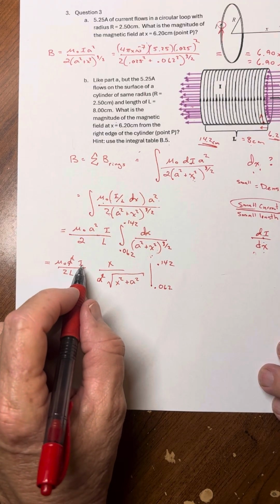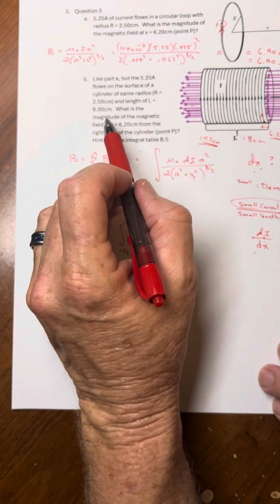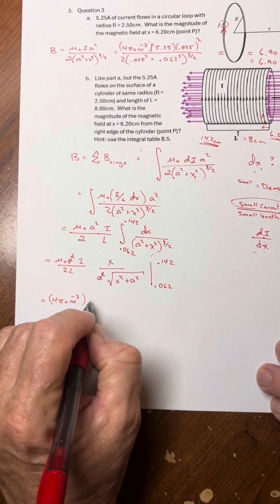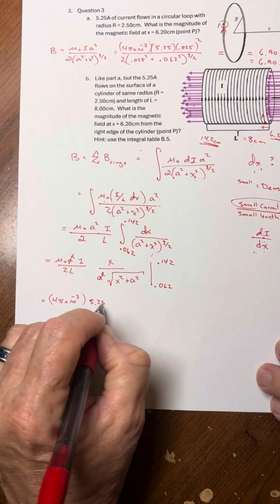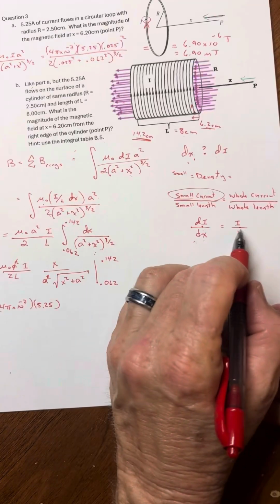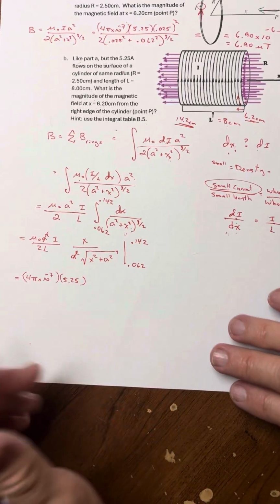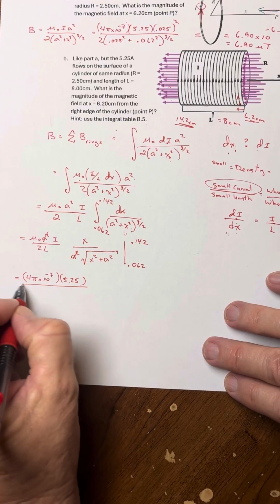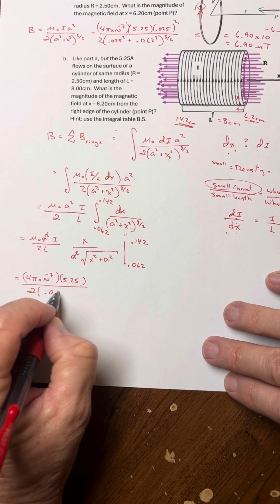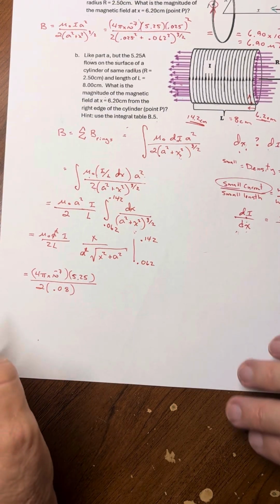The whole current I believe was the same, wasn't it? Yeah, the 5.25. And that was the whole current, right? That came from back here where we said this is the whole current divided by the whole length. And here's the 2. And here's the whole length, 8 centimeters, which I'm going to write in meters.